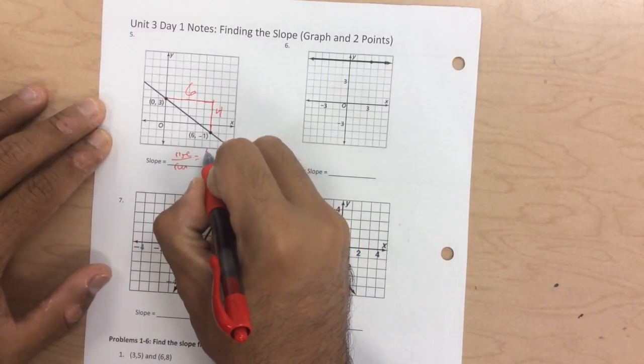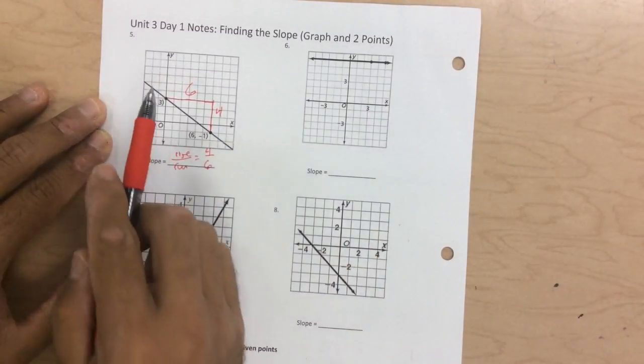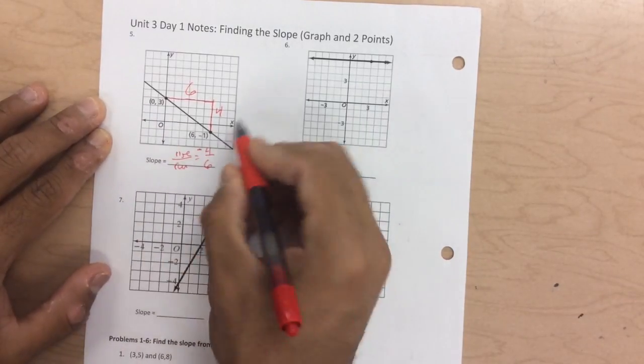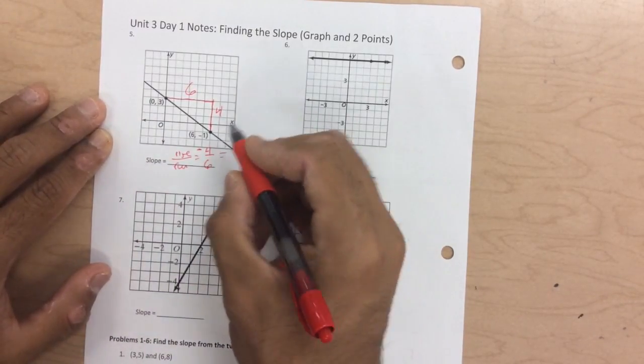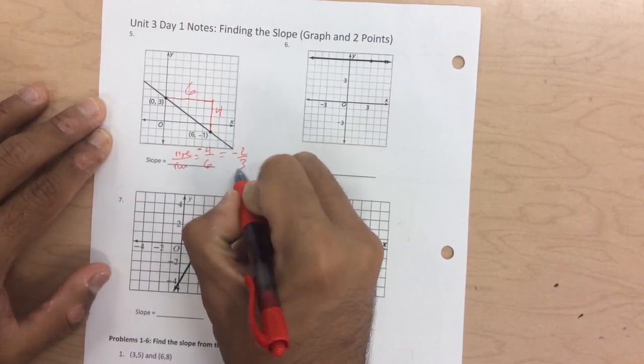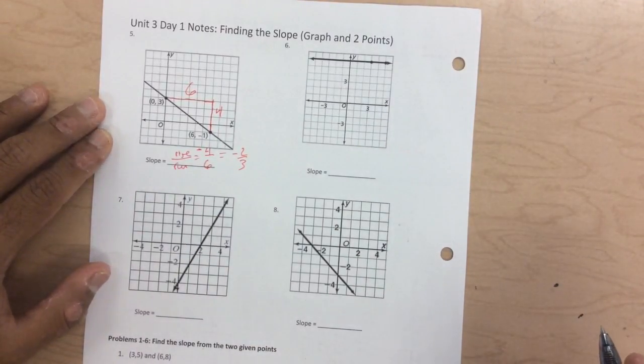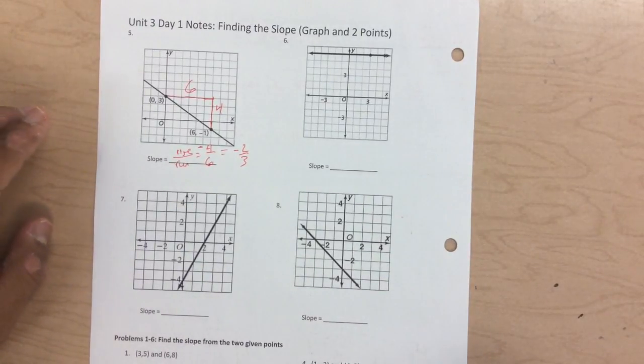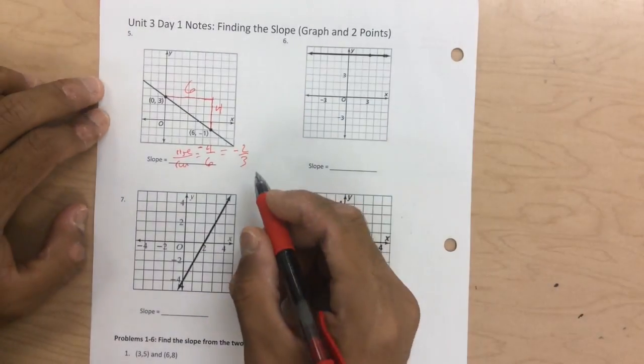So that will be the rise is 4 and the run is 6. And if you notice, it's going downstairs, so it's negative. So if you simplify this, it will be negative 2/3. Now for this one, I would just leave it as a fraction because a decimal, 2/3 is like 0.6666666 forever, and that's too messy. So just leave it as a fraction.